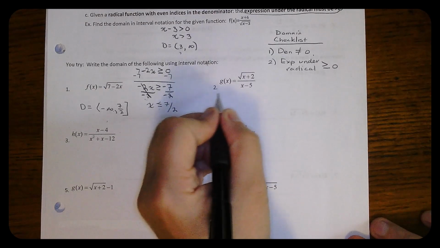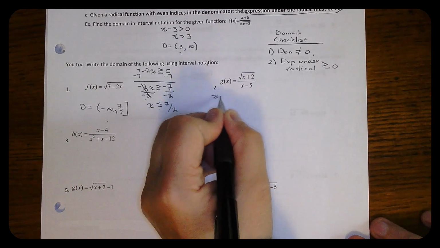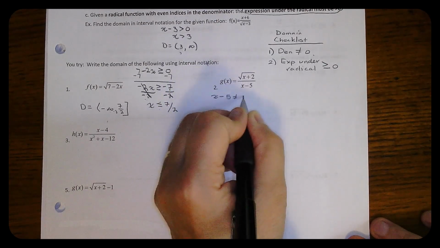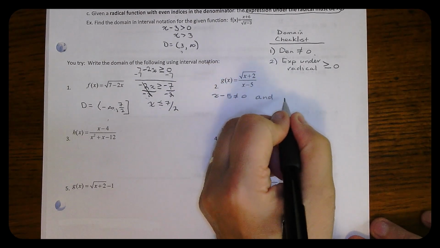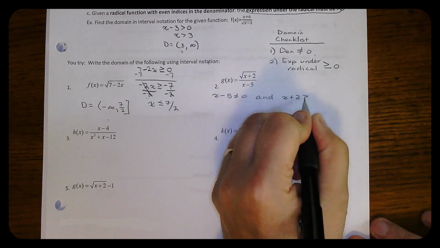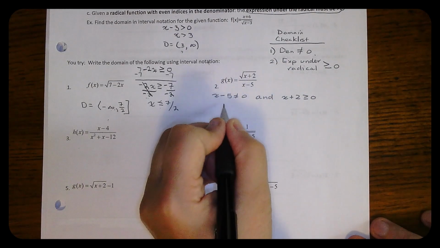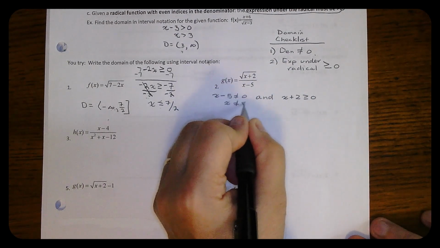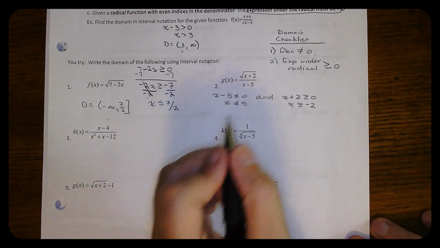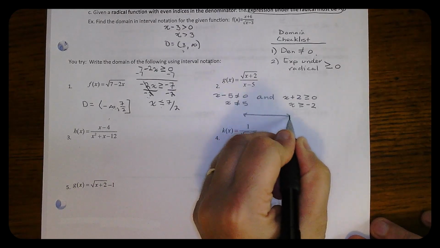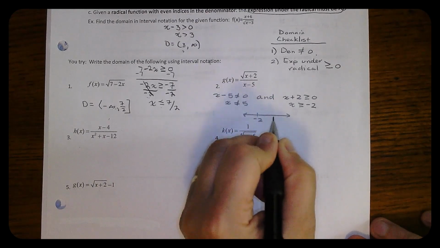And so this one is having 2 issues. So the first one, you have a denominator, so you set it not equal to 0. And you have a radical, an even index radical, so x plus 2 is greater than or equal to 0. So that gives you x cannot be 5, and x has to be greater than or equal to negative 2. So again, if you've got more than one thing going on, a number line will kind of clean it up.